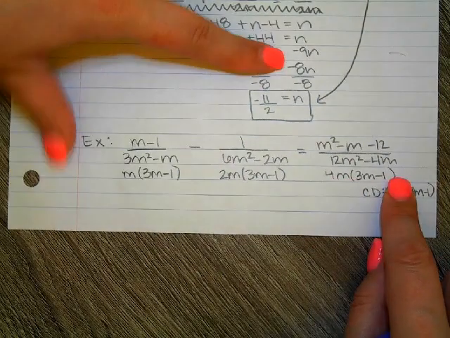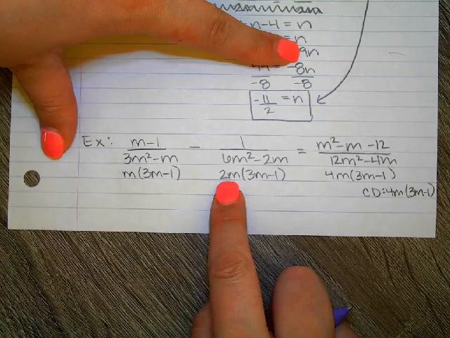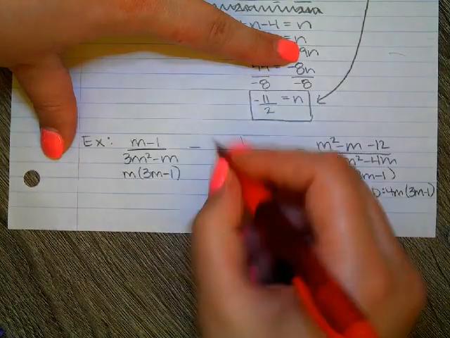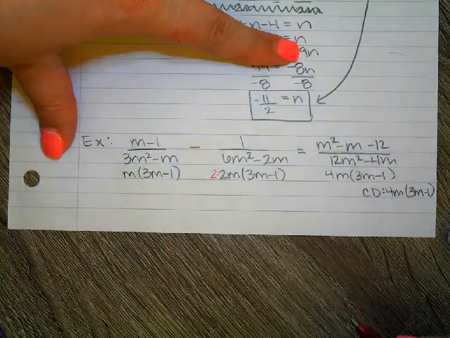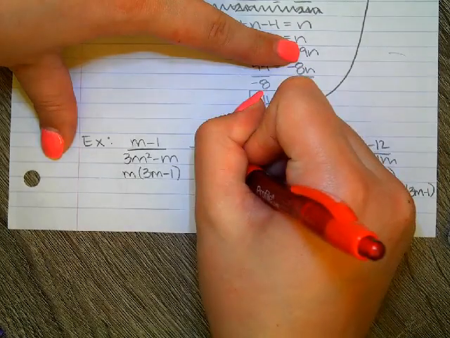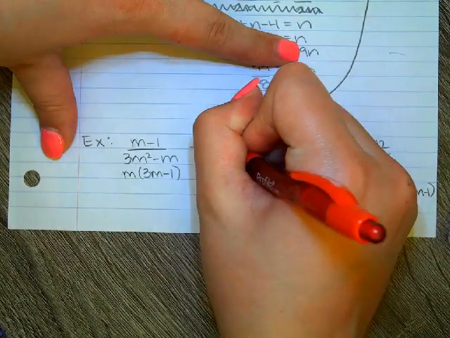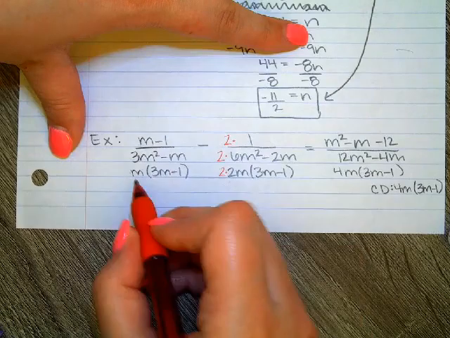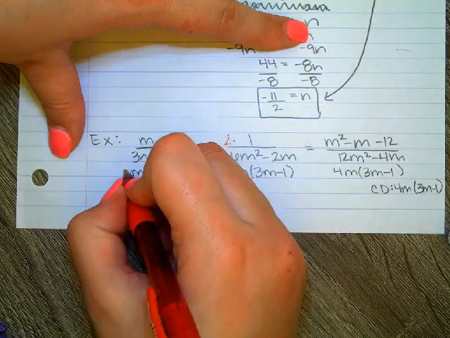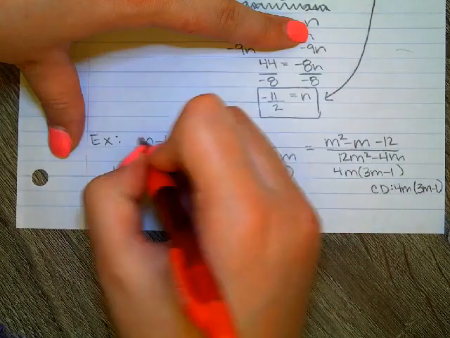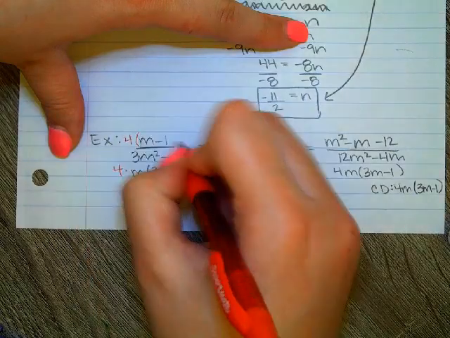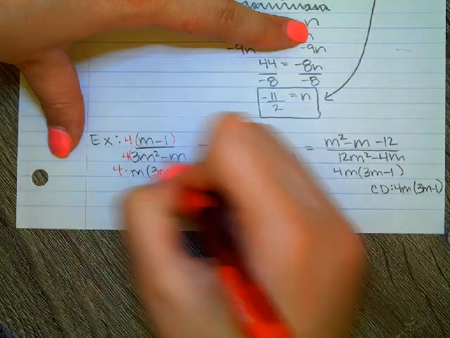This fraction has a 2 in the front, so it needs another 2 so that it can be 4. So we need to multiply by 2 on the bottom and by 2 on the top. This fraction just has an m in the front, it needs a 4. So we're going to multiply by 4 on the top and by 4 on the bottom. I should have put that in parentheses.